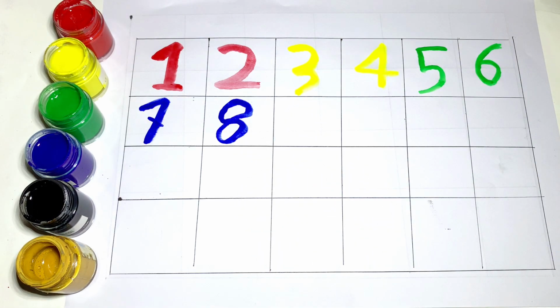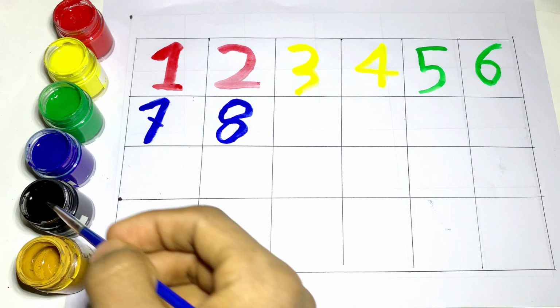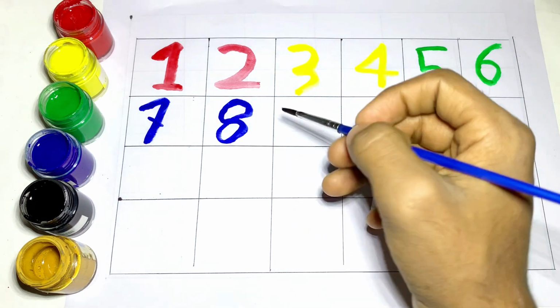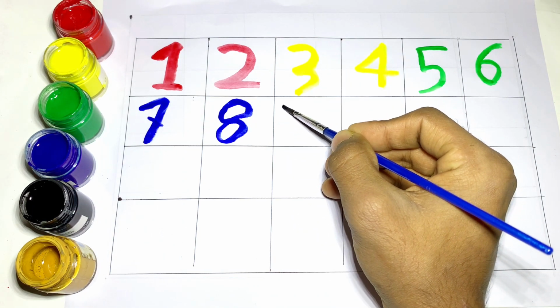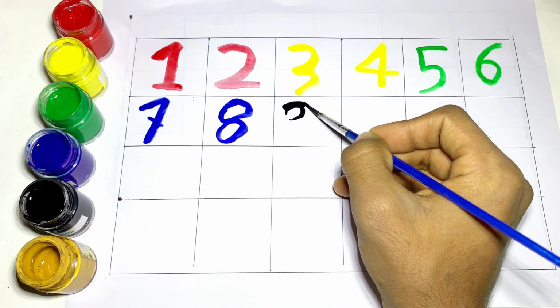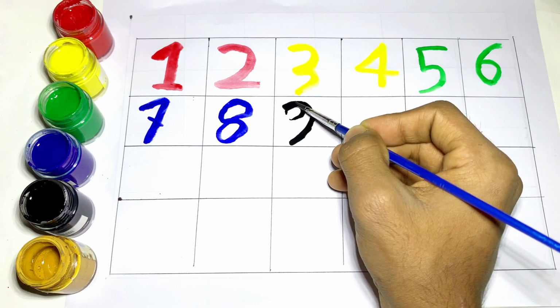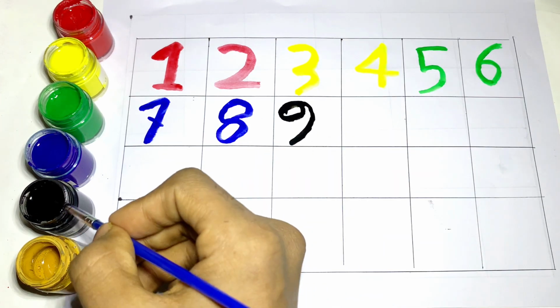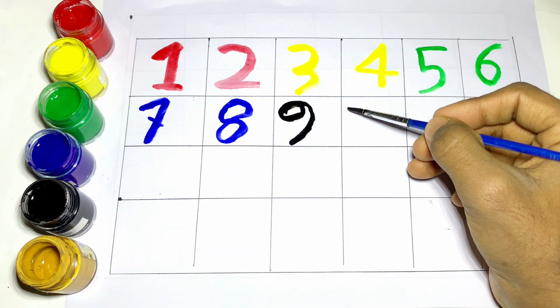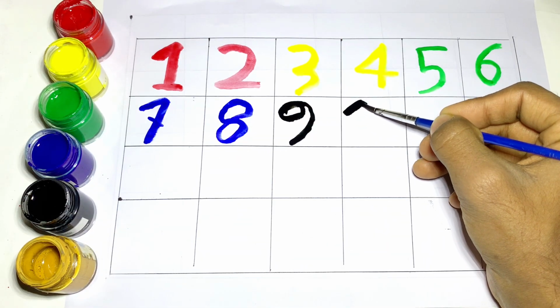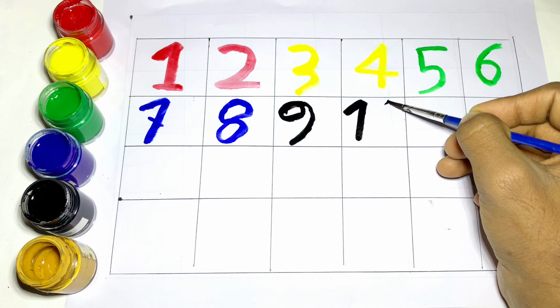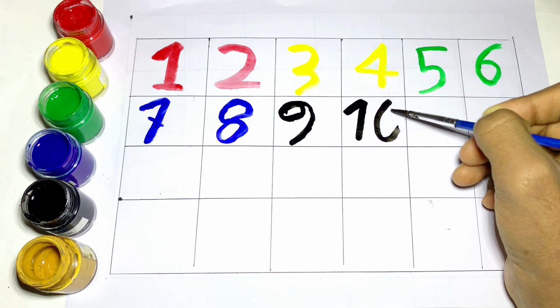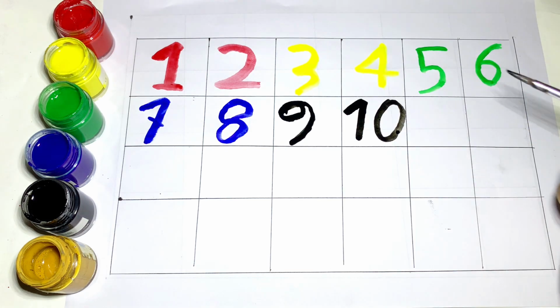Kids, now draw 9. The numbers of 9, and use black color. N I N E, 9. The numbers of 9. Kids, again use black color and draw 10. The numbers of 10. T E N, 10.